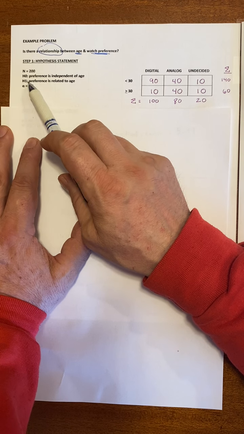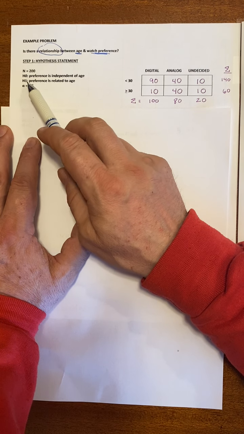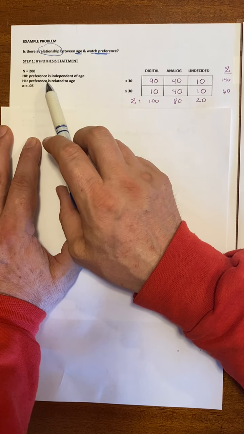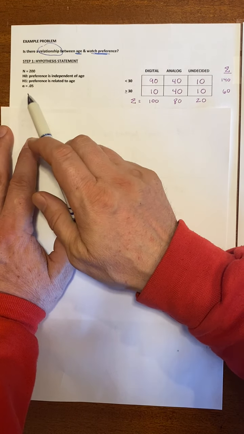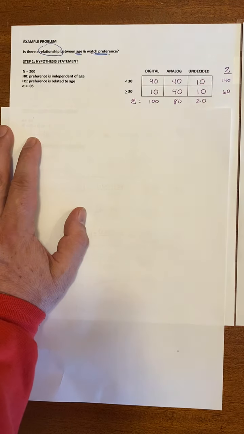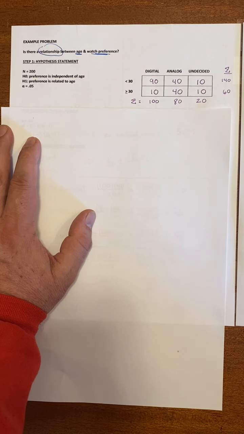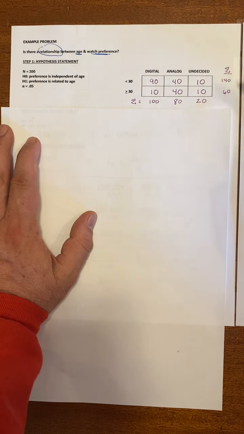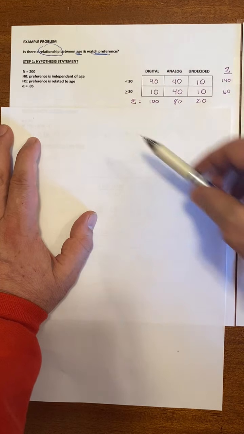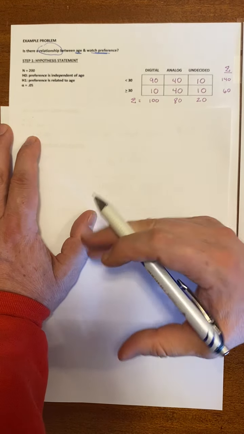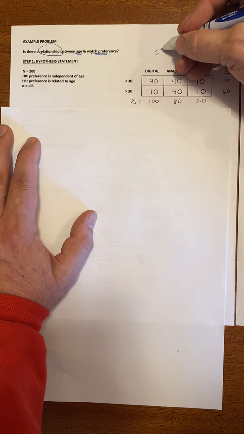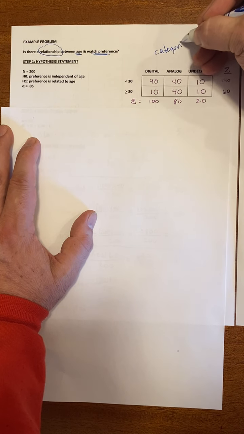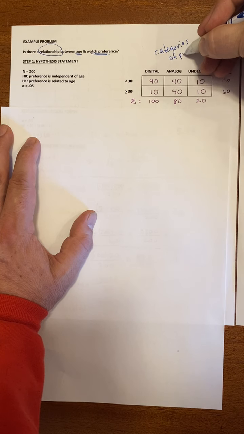However, the alternative hypothesis is exactly the opposite. It's saying that age is related to preference. And we're setting our alpha level at 0.05. So in the chi-square analysis, you would set up your data like this, right? First thing that we see is we have 3 categories of preference.